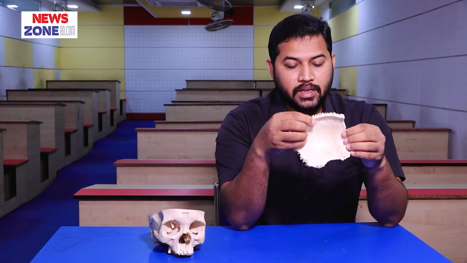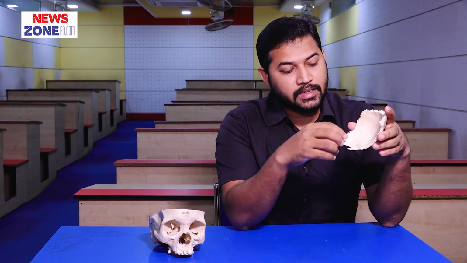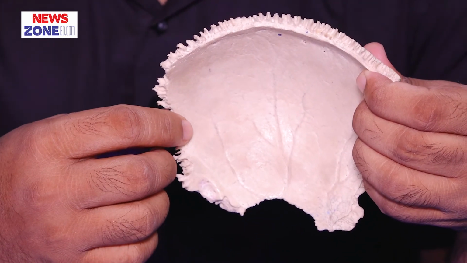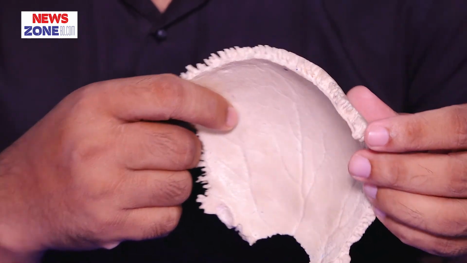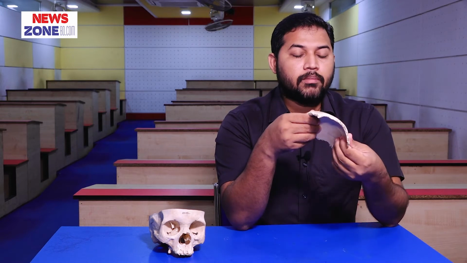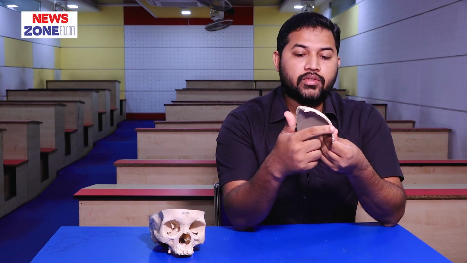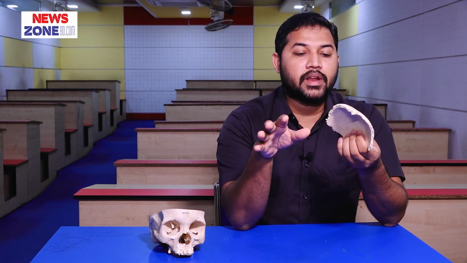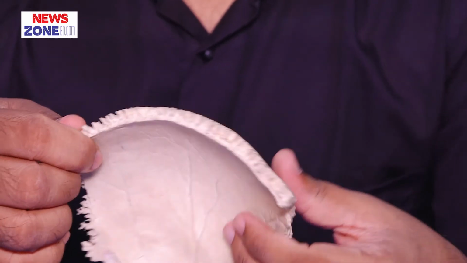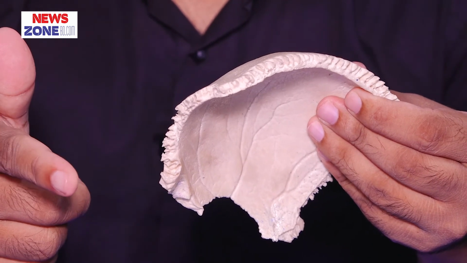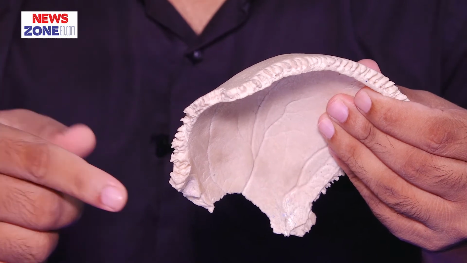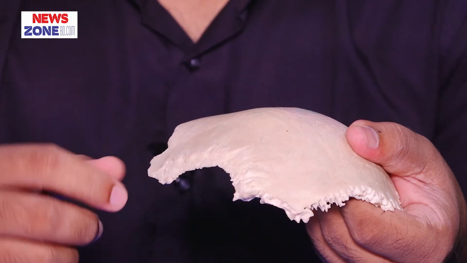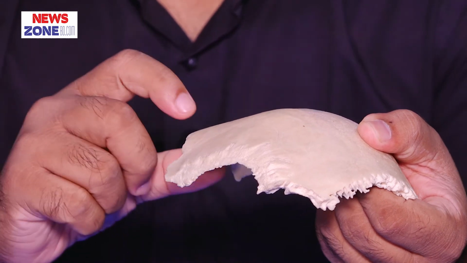And if we see the inner surface, it is concave and marked with several linear depressions. These depressions are made by meningeal vessels. If we see the borders of this bone, this anterior border articulates with the frontal bone and forms the coronal suture. This is the superior border and articulates with the opposite parietal bone at the sagittal suture, and this posterior border articulates with the superior lateral border of the occipital bone and forms the lambdoid suture, and this is the inferior border. It articulates with the squamous part of the temporal bone.